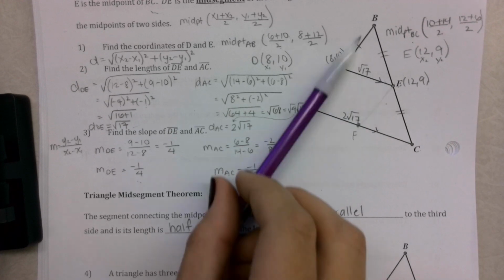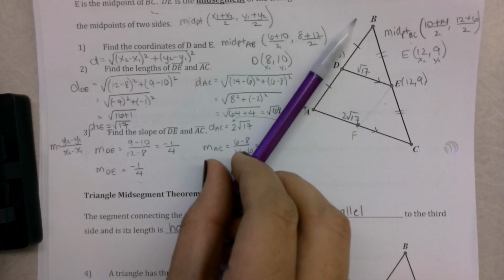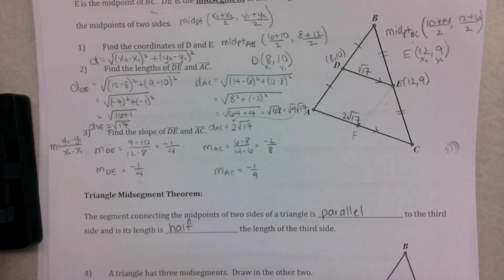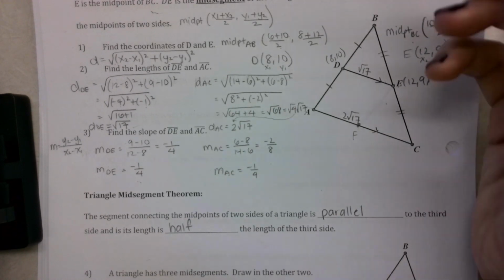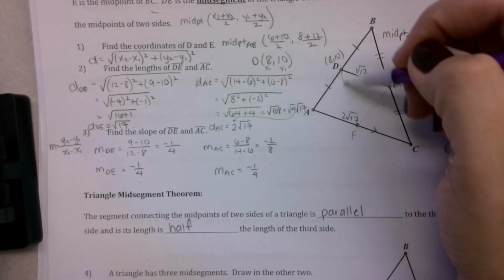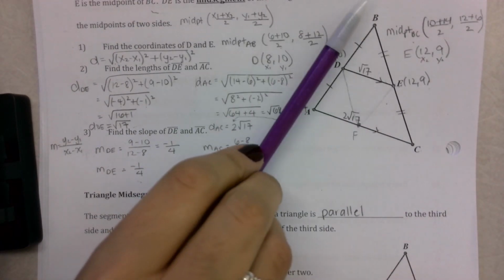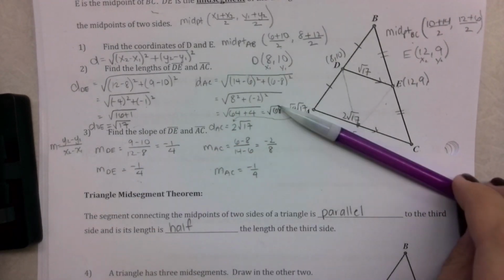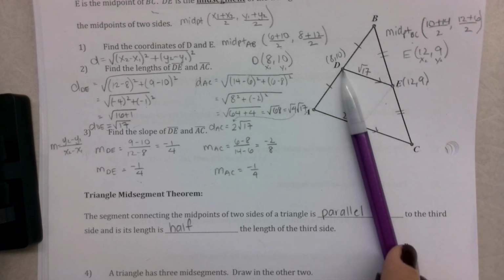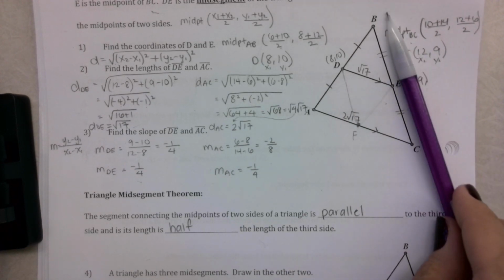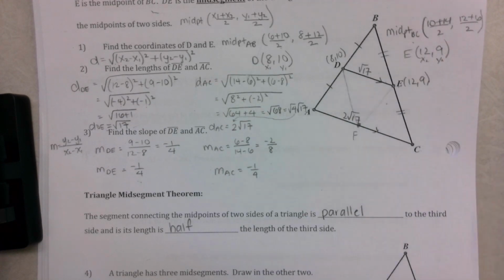It would be half the length of BA, parallel to BA. And then I could also look at this mid-segment, DF, which would be connecting sides BA and AC. DF would be half the length of BC and parallel to BC.